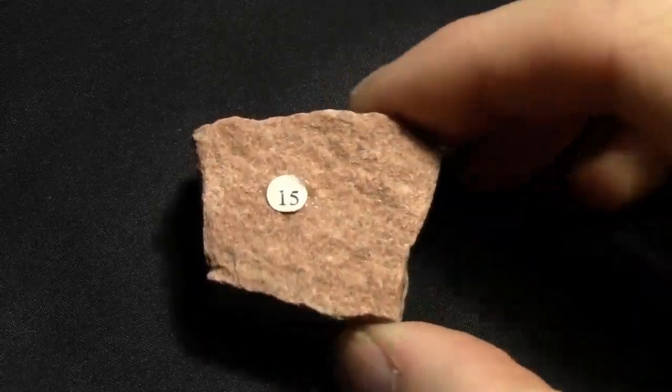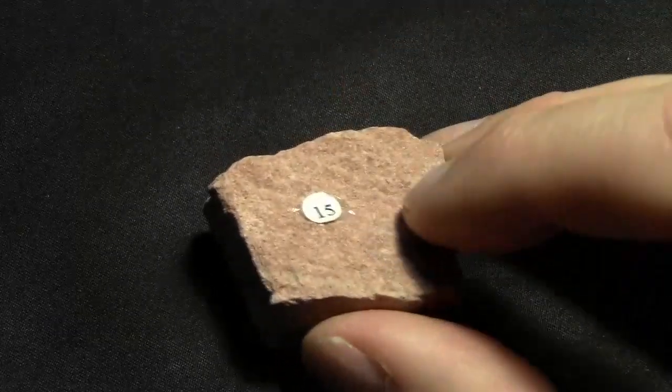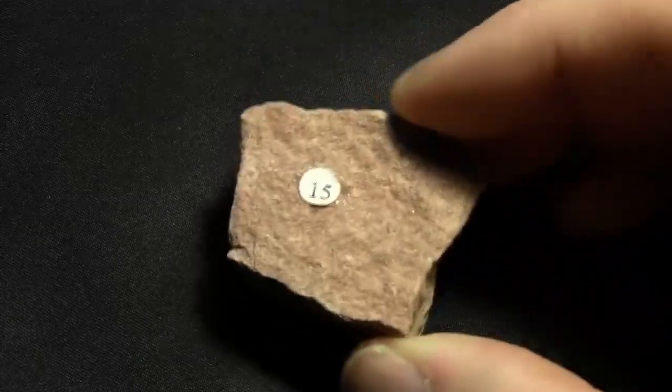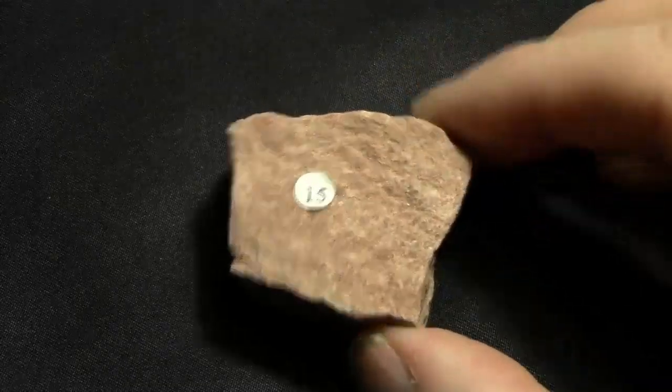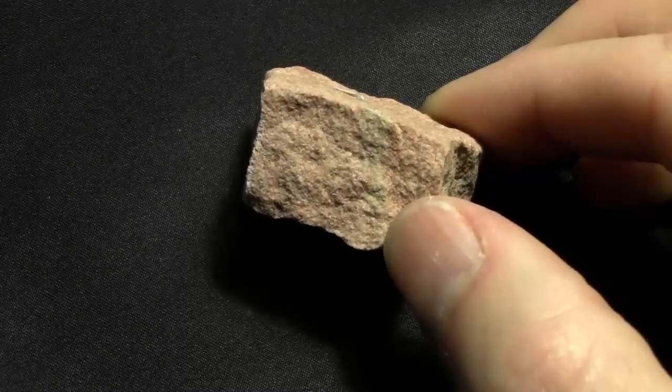And then the last one in our box is sandstone. And this doesn't look anything like the quartzite that we had, but you can actually feel the texture on this one. Where quartzite actually felt pretty smooth, this one actually kind of feels like sandpaper. And that's because it is sedimentary rock made from sand.